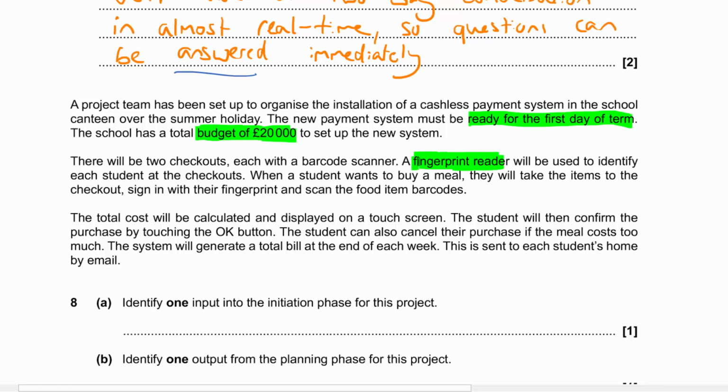Could be a question. When a student wants to buy a meal, they'll take the items to the checkout, sign in with their fingerprint and scan the food item barcodes. The total cost will be calculated and displayed on a touchscreen. The student will then confirm the purchase by touching the OK button. They can also cancel their purchase if a meal costs too much, and the system is going to generate a total bill at the end of the week, and it's sent to each student's home by email. That might be relevant. A lot of this information we're just going to be able to refer back to, but the stuff in the middle here, I'm not actually making the system, so you could argue it's not needed, but let's see as we go through.